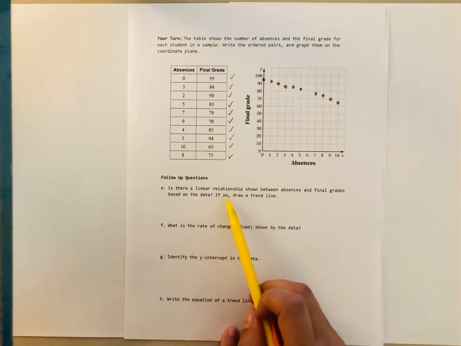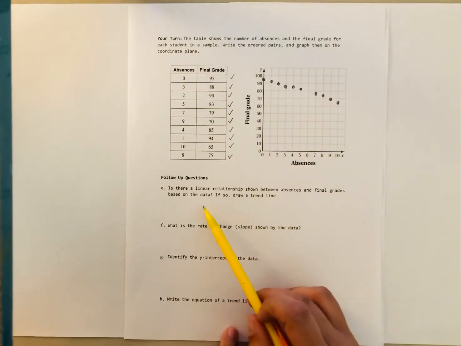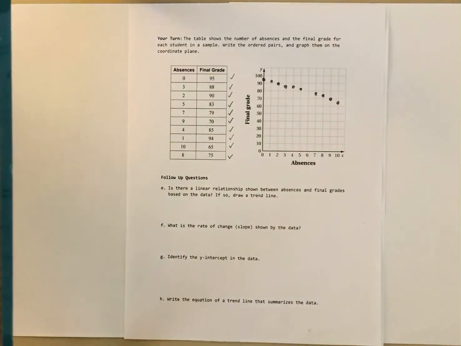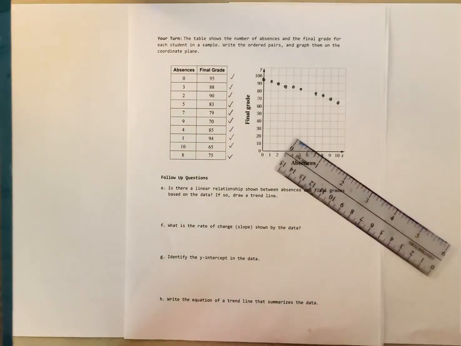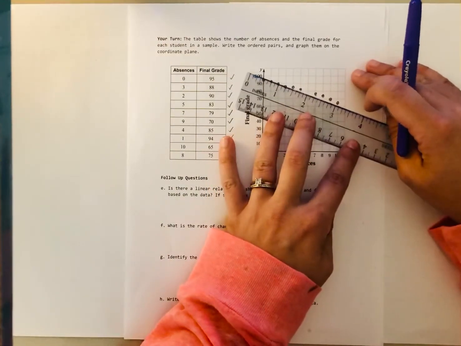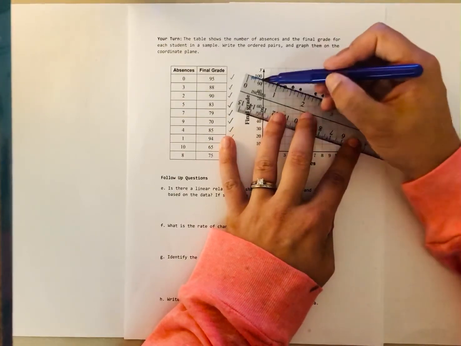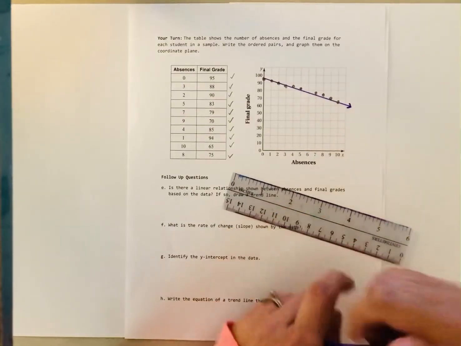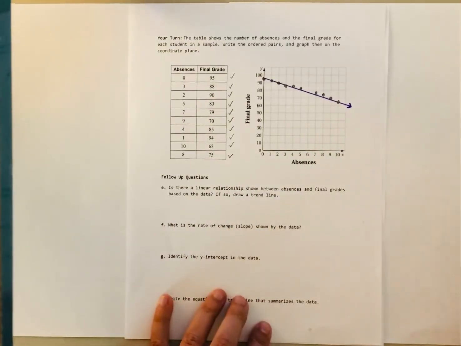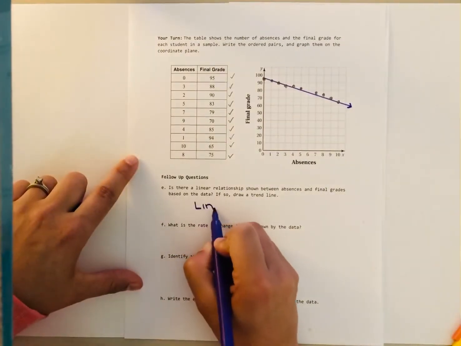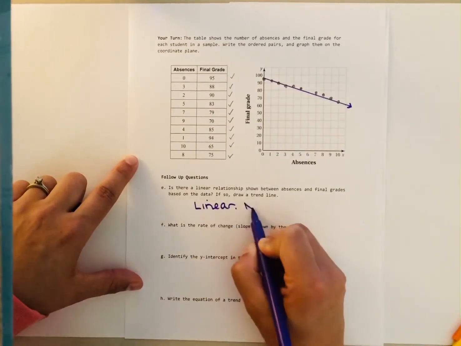Is there a linear relationship shown between absences and final grades based on the data? I would say yes. This looks like a pretty strong linear relationship. So if so, draw a trend line. Again, we want about half of it above and half of it below, the best you can. I don't see any outliers. We do have a little bit of a gap in data, but not much. We just don't really have a lot of information about 6 absences. This has a negative slope. So this is linear with a negative slope.